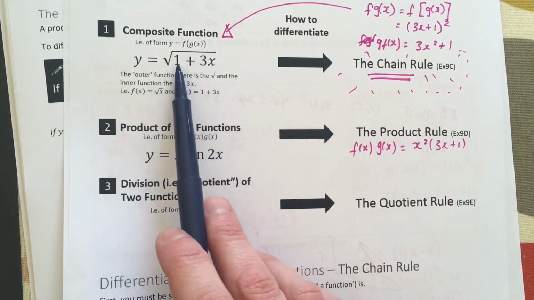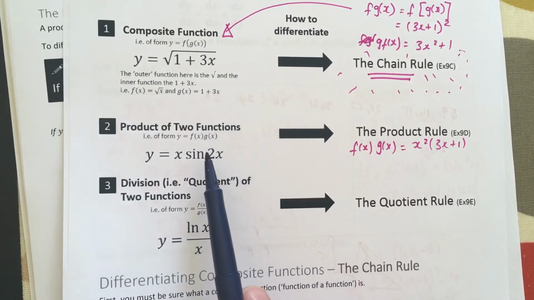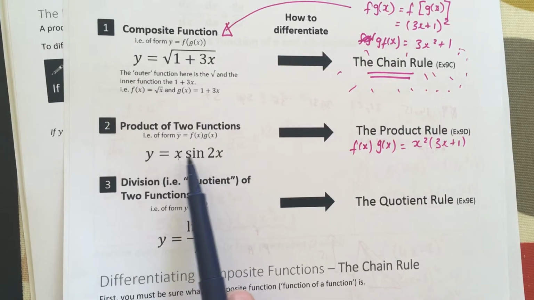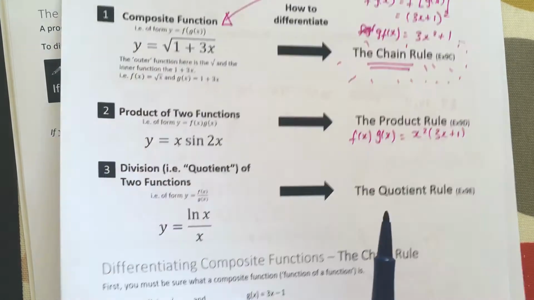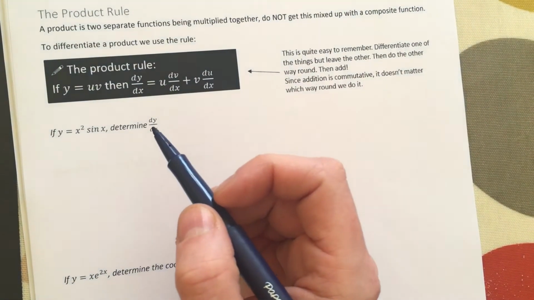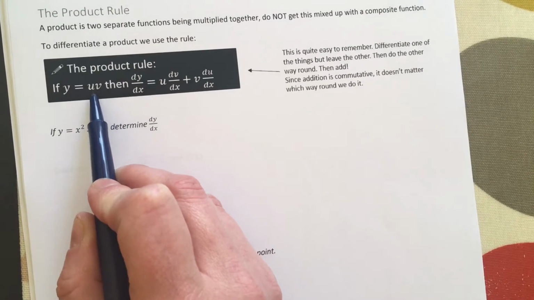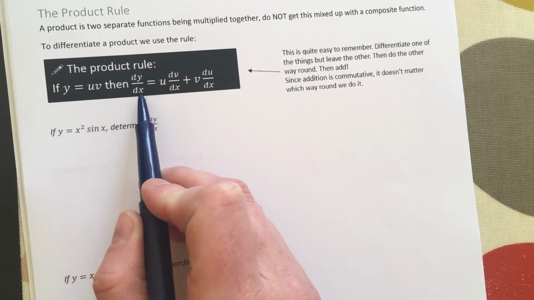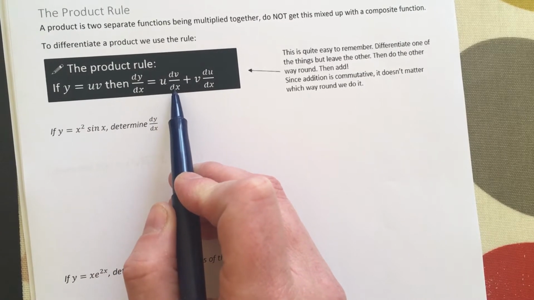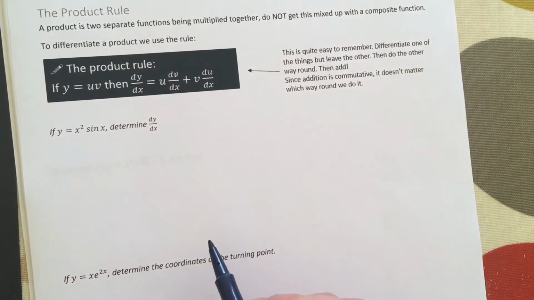So here, 1 plus 3x was inside the square root, so g of x is inside f. Whereas here, one of the functions is x, one of the functions is sine 2x, and they're being multiplied together. They are a product. So you must make sure that you understand the difference between those two things. So the product rule: if you've got two functions, one is u and one is v, and they're being multiplied, to find the differential, you write down the first function and multiply it by the differential of the second, plus you write down the second and multiply it by the differential of the first.